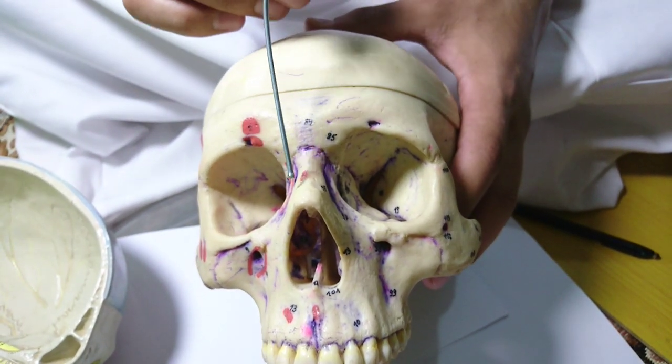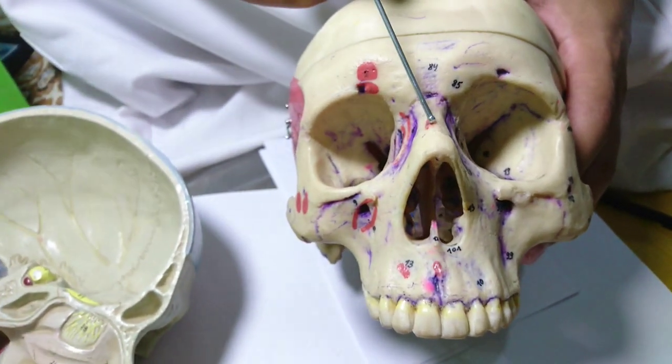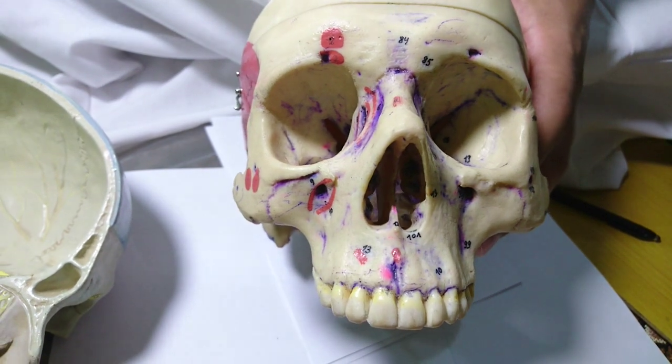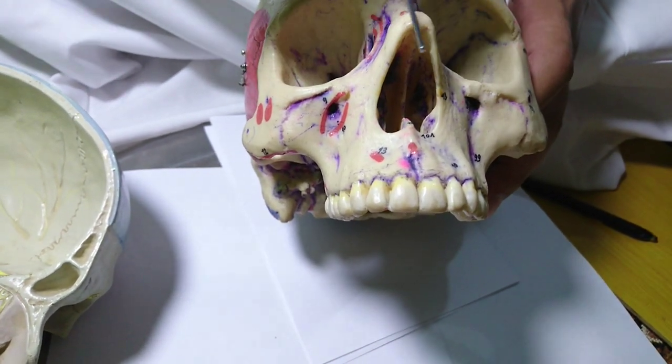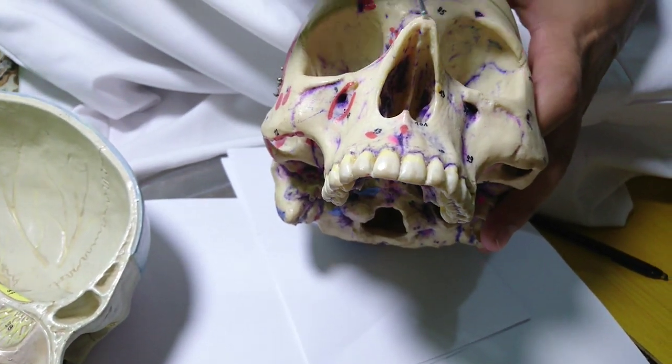Nasal bone. Two nasal bones, right and left. Nasal bone form the bridge of the nasal cavity, and with the maxillary bone form anterior nasal aperture. Anterior nasal aperture.